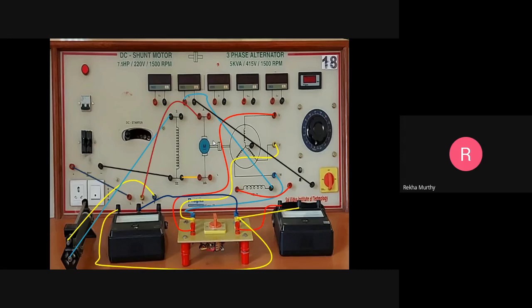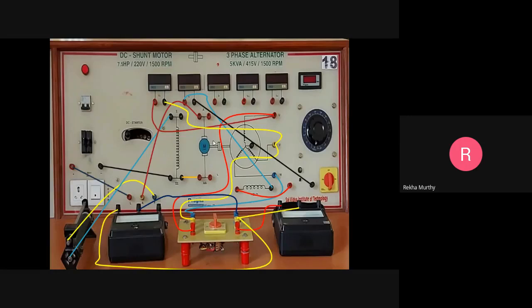Next, coming to the voltmeter insertion. The voltmeter is connected across the U terminal, and the other is connected to the V terminal. This is how we complete the connection. Coming to the OC test. So the circuit is rigged up as what we have shown here, with the SPST switch open, and also the TPST switch is open.